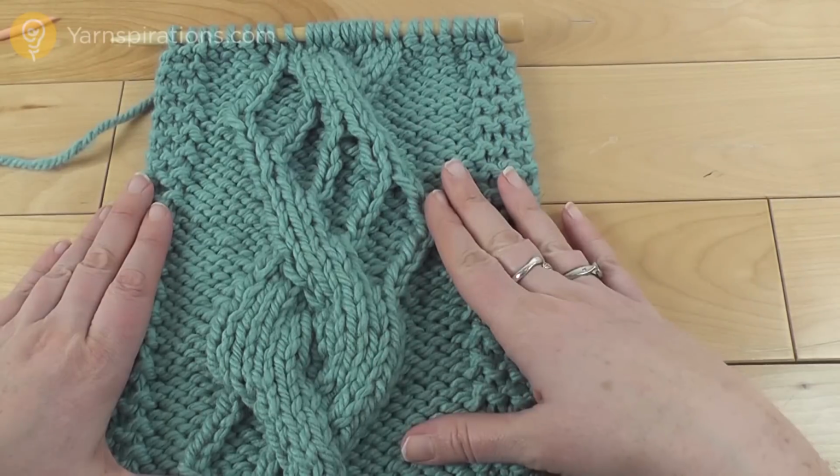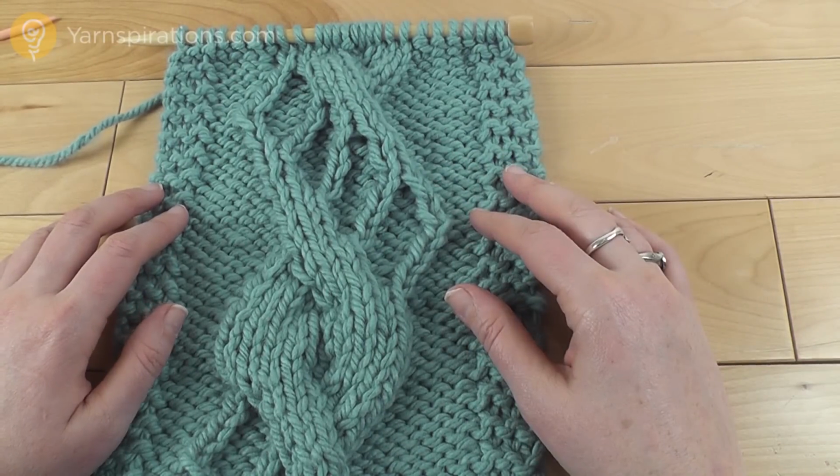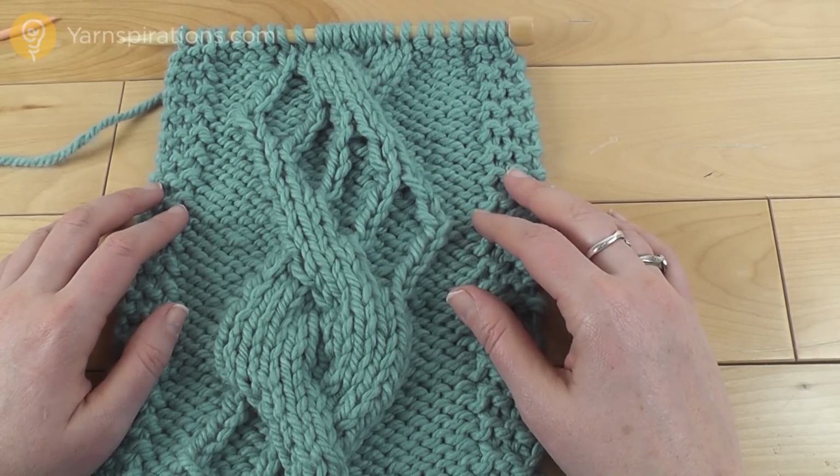There we go. We've worked through the unusual abbreviations that you've come across in these 28 rows of the cam cable panel.